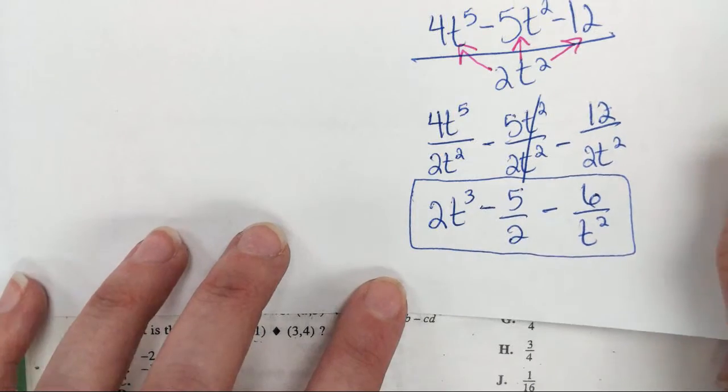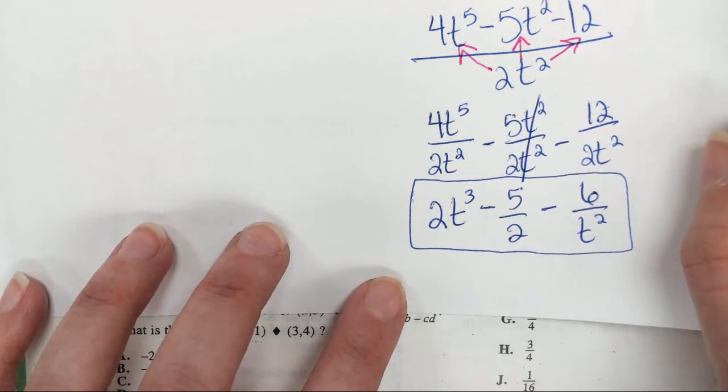We only got a few more minutes left. We still got 2 problems left. Alright, let's do number 5.